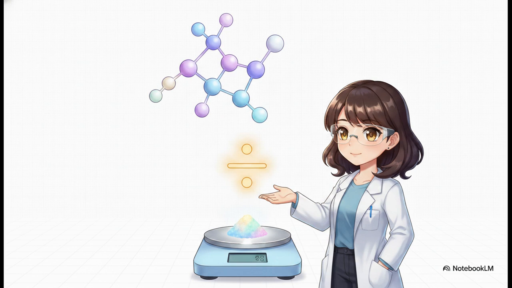And a quick tip here, while physics loves to measure things in large, bulky kilograms, chemistry is super delicate, so we always ensure our mass is measured in grams.